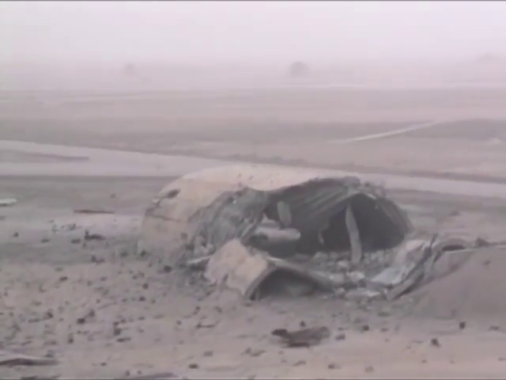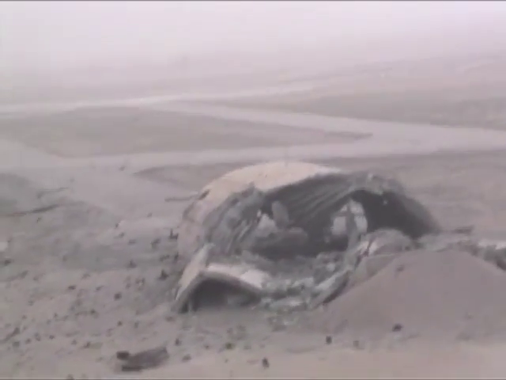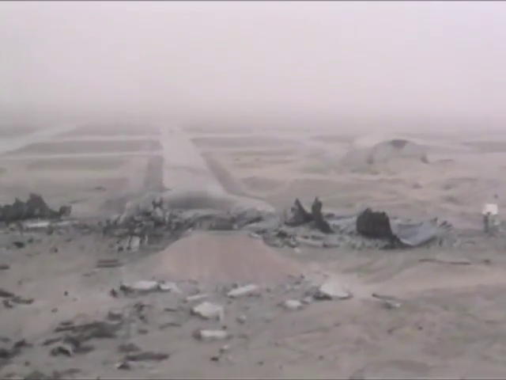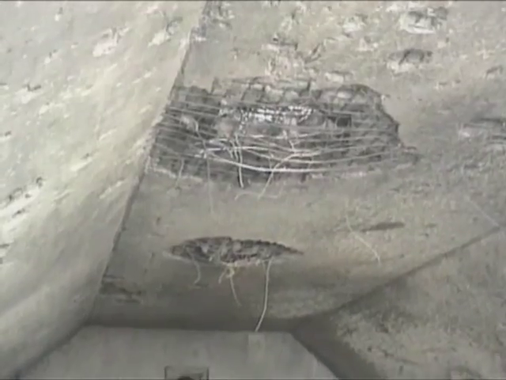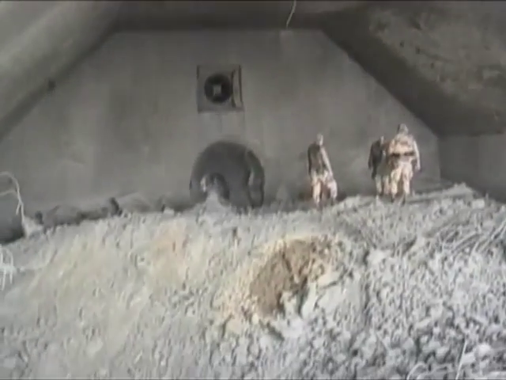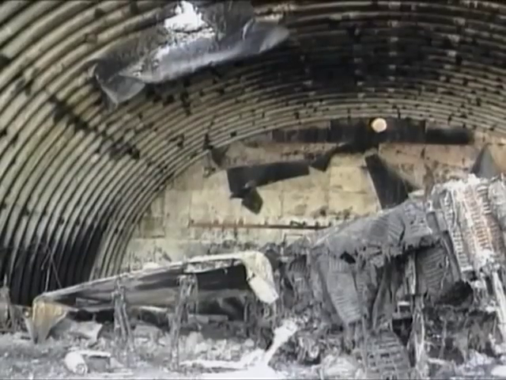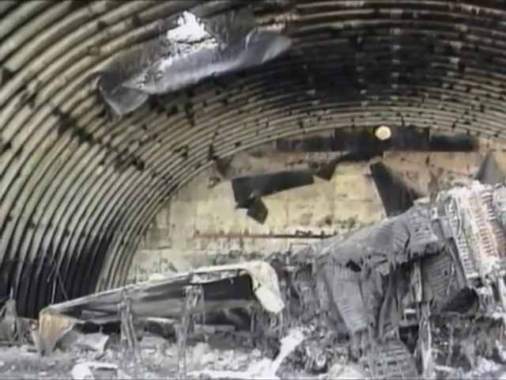The Allies began to concentrate their attacks on these shelters by day 7 of the air campaign. Laser-guided bombs penetrated and destroyed over 300 of them. Since they couldn't survive in the air or on the ground, Iraqi aircraft began to run toward Iran en masse by day 9.